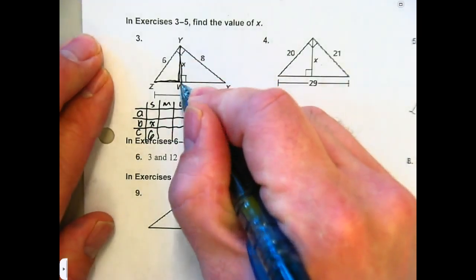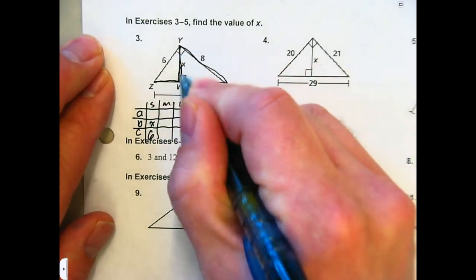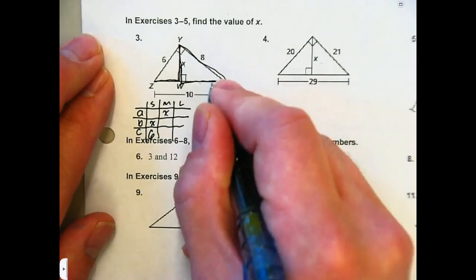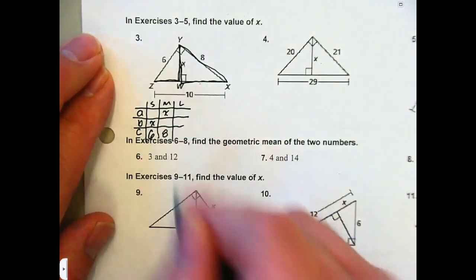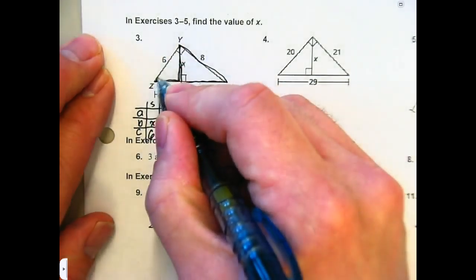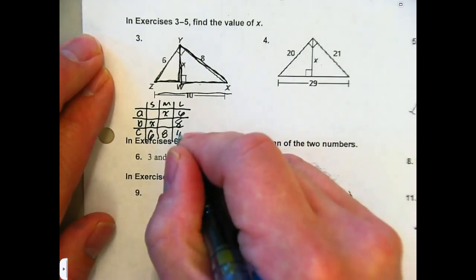The medium triangle, this one here. Short side is X. Medium side I don't have, but the long side is 8. And then my big triangle, short is 6, medium is 8, and the long is 10.